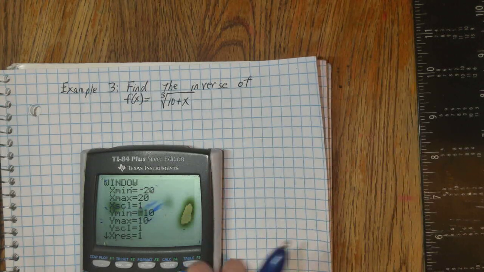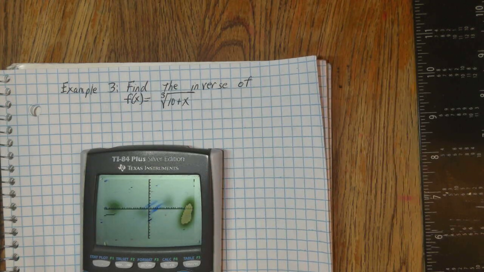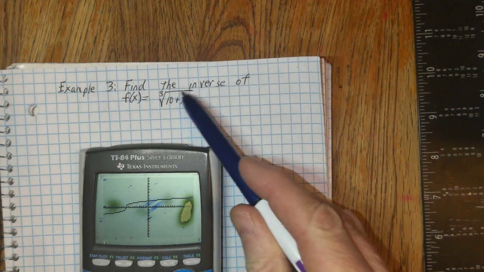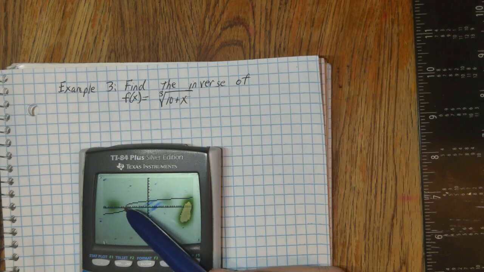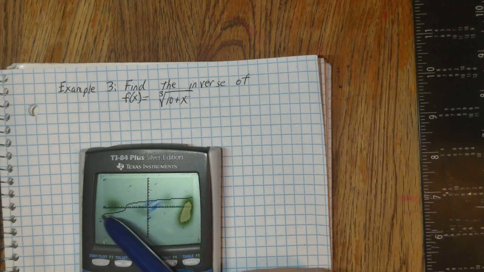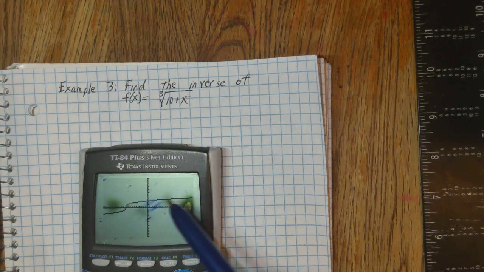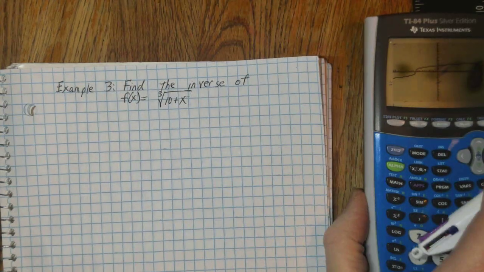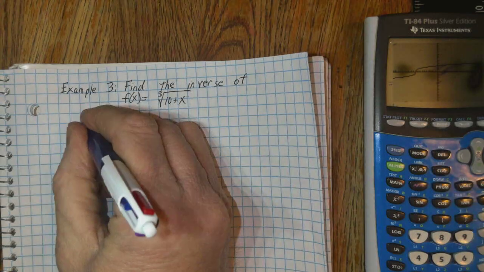And I don't think I need to change the y's any. Okay, so it has this kind of bend right here at negative 10, I might add, because negative 10 plus 10 is 0, cube root of 0 is 0. So it bends right here, but any horizontal line will only hit this graph once. So it passes the horizontal line test.